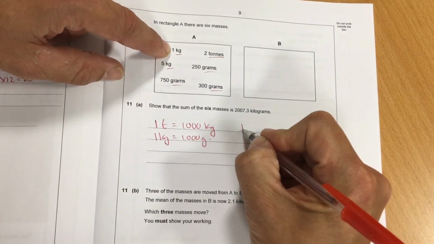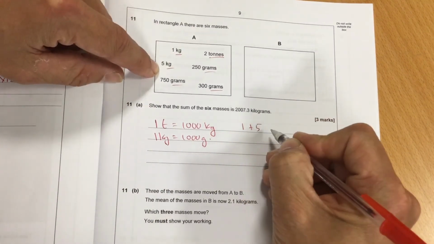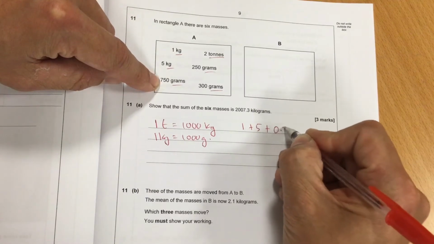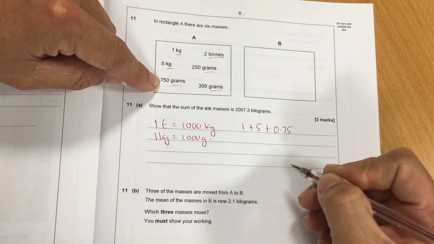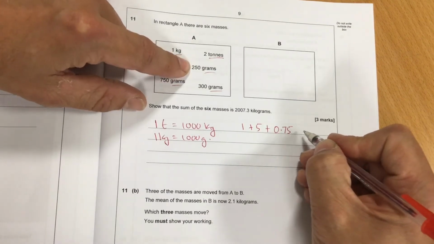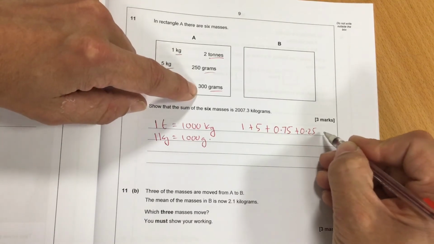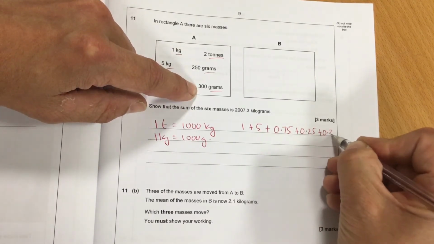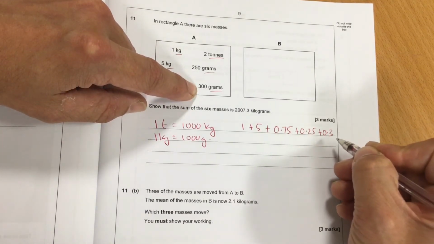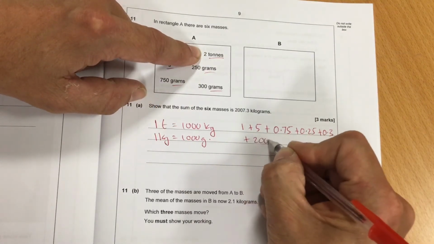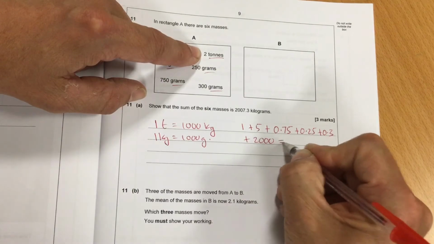So I've got 1 kilogram plus 5 kilograms plus 750 grams would be 0.75 kilograms. 250 grams would be 0.25 kilograms. 300 grams would be 0.3 kilograms. And I need to add on this 2 tons, which is going to be 2,000 kilograms.